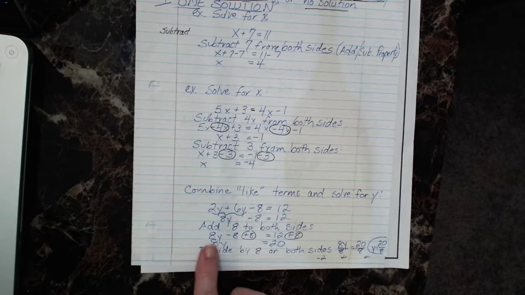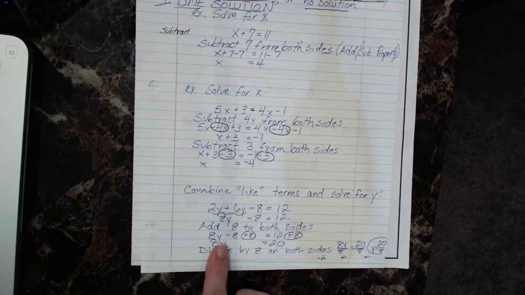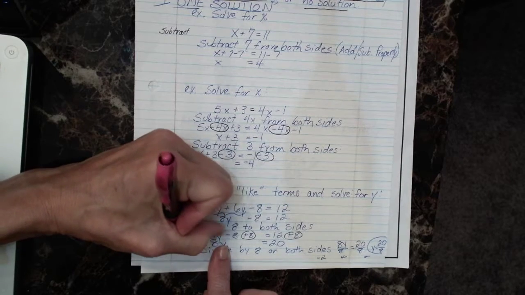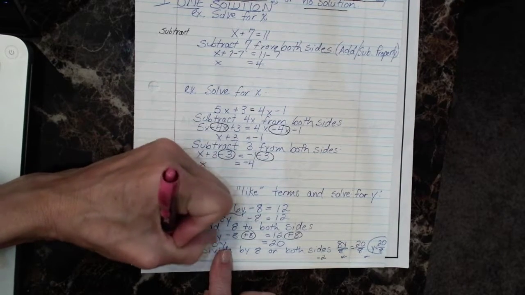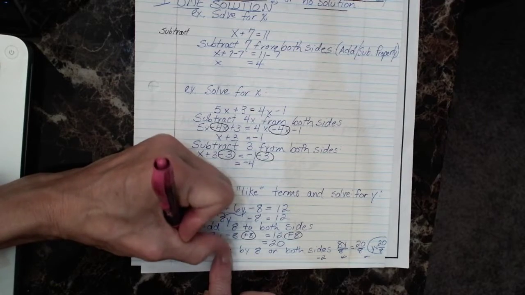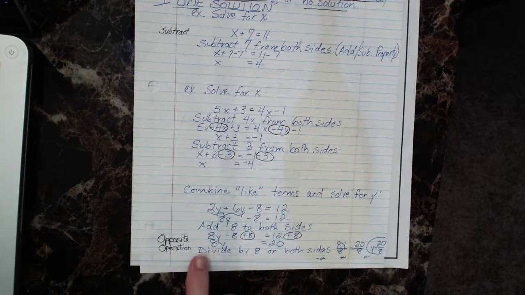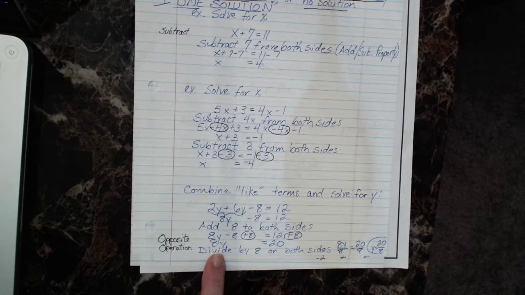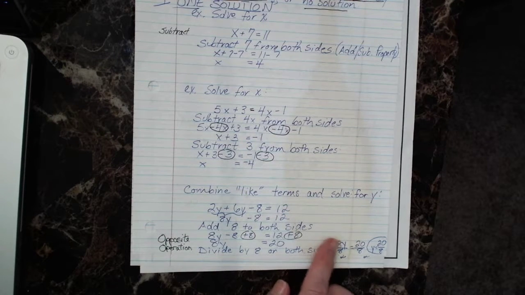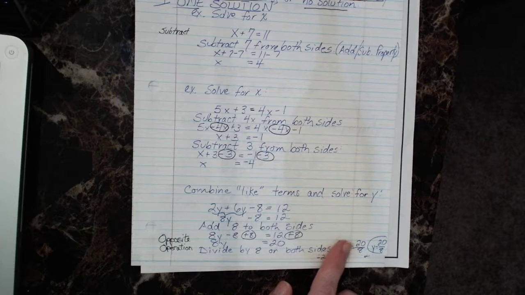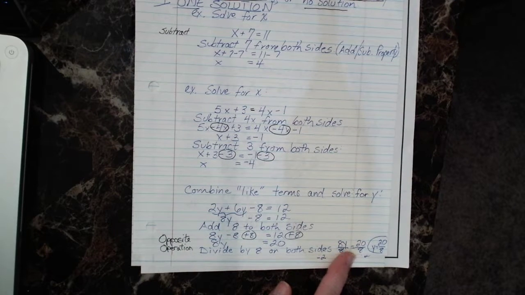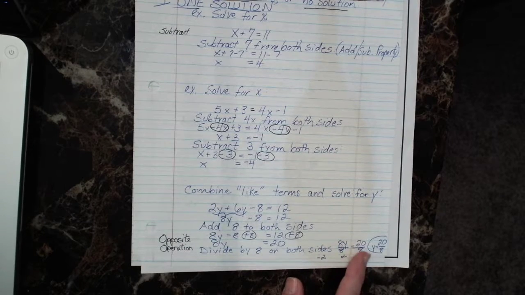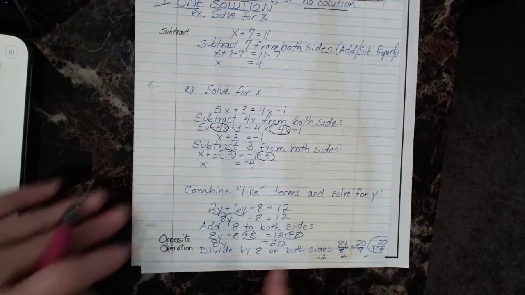Now looking at 8y, you see there's a multiplication problem. So you have to do the opposite operation to unravel it. 8y, you must divide by 8 on both sides. So 8y divided by 8 equals 20 divided by 8. The 8 over 8 is equivalent to the number 1, so it's invisible, which leaves you with y equals 20 over 8. And that's the one solution.